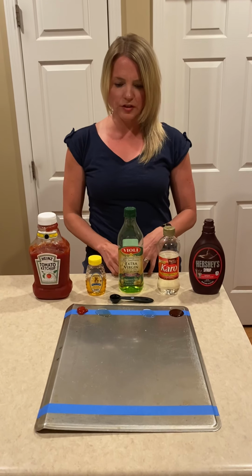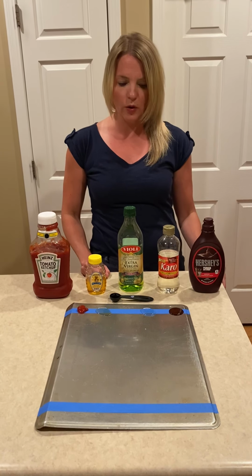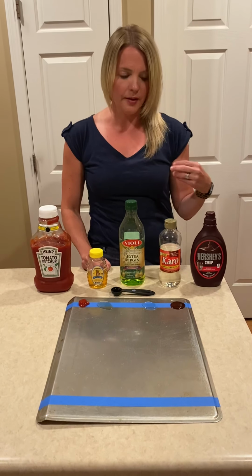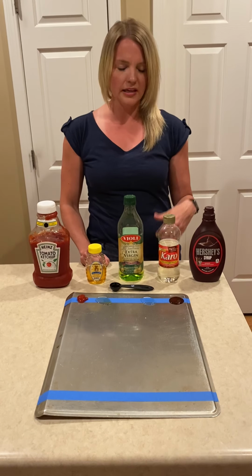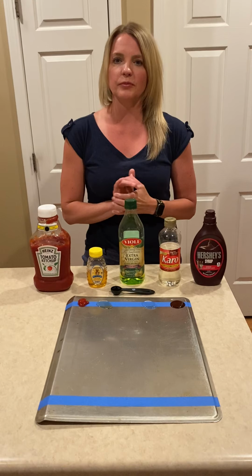So what I would have students do is, using just any type of baking sheet, the first thing I'd want to do is label a start and a finish line for the students. I would have them collect different household liquids that they have so that they can test the viscosities. And then we would start to set up the experiment.